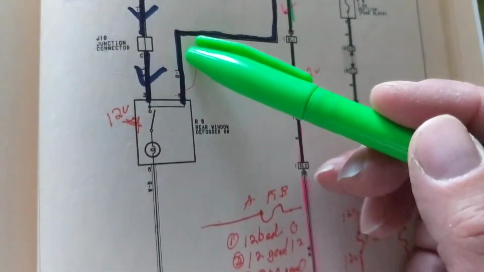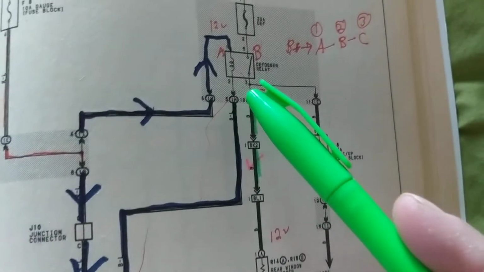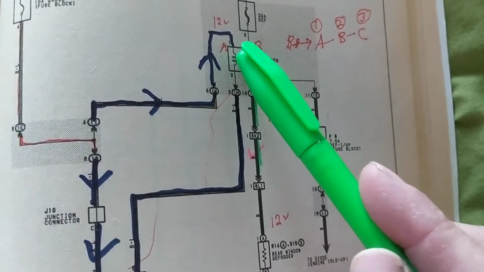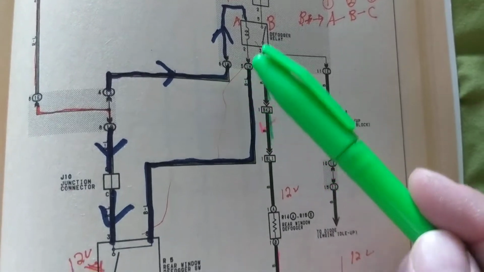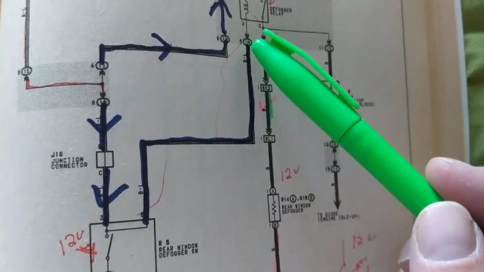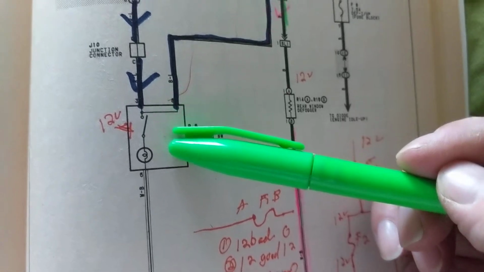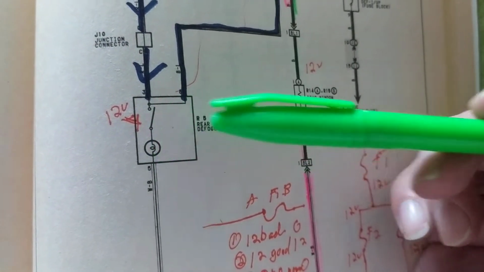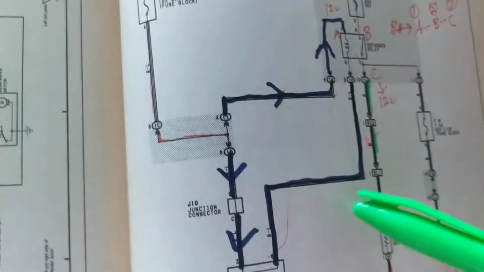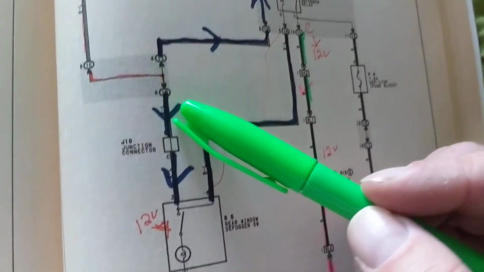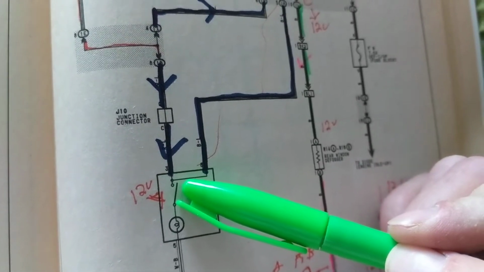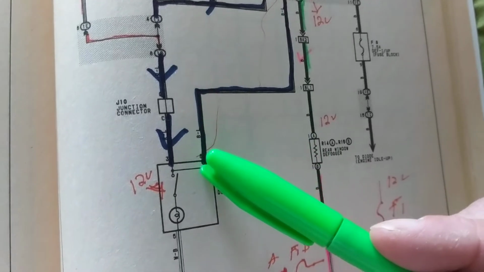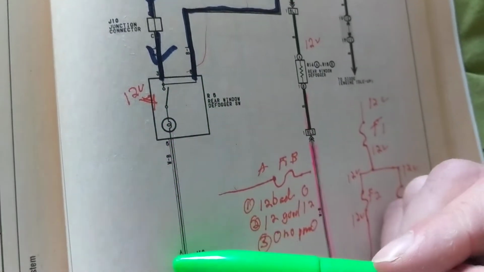This is giving a ground, basically, to this. We need a ground to complete the path. When you have relays, you always look at one side is B+, the other side is a ground. The computer can give you a ground. Or, in this case, it's not the computer. It's actually a switch and a bulb. Therefore, current flows here. Once this is closed, right? Then current goes here, here, here, here. And now we have our ground.